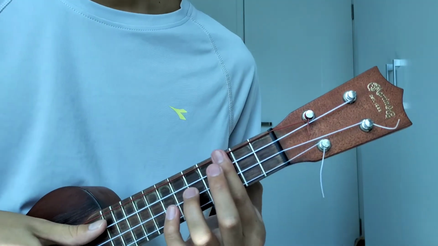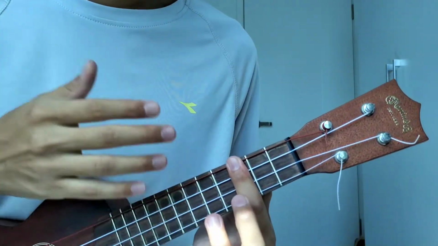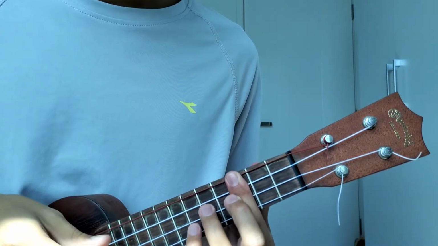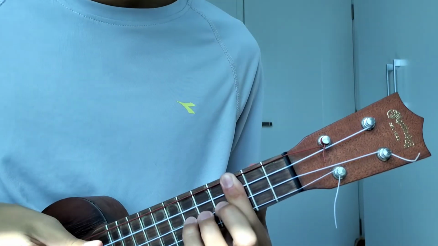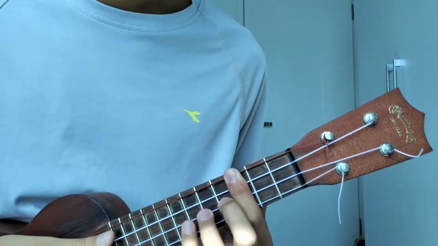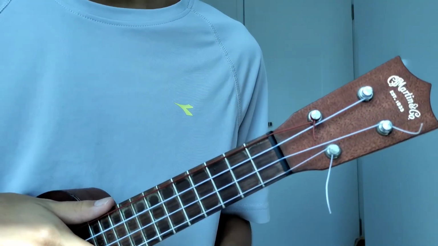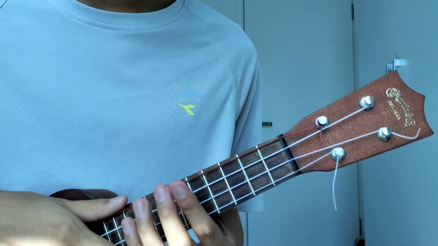So actually, we can pretend it's an A flat Ionian, but make sure that it revolves around the note of C. So it will maybe sound like something like that. So that's the C Phrygian, essentially the A flat major scale played from C and ending at C.